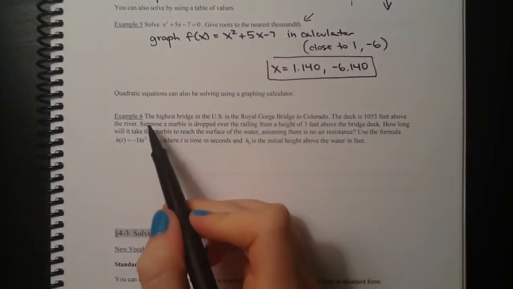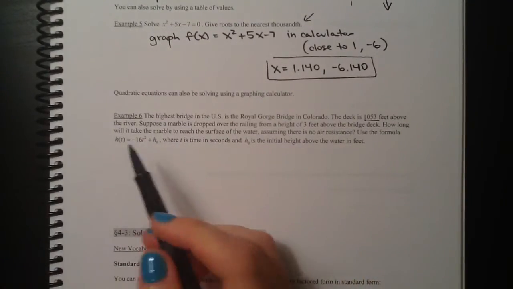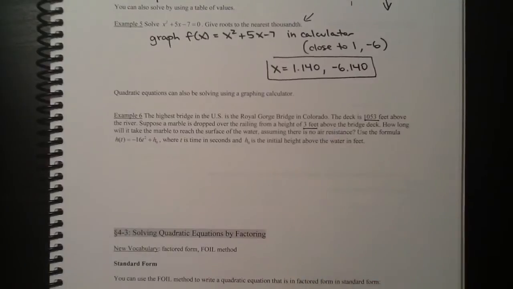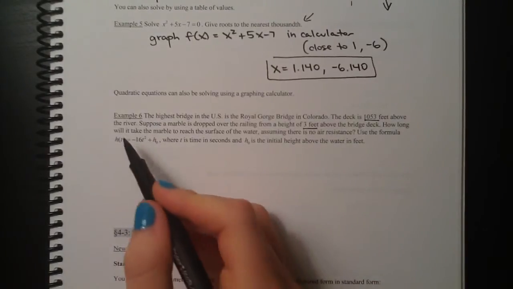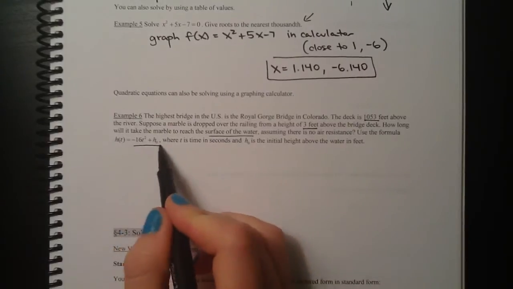So this is a little story problem. Talking about a bridge. The deck is 1,053 feet above the river. Marble is dropped from 3 feet above the bridge deck. How long will it take the marble to reach the surface of the water? Use this formula right here.